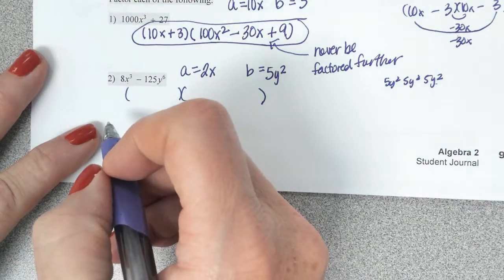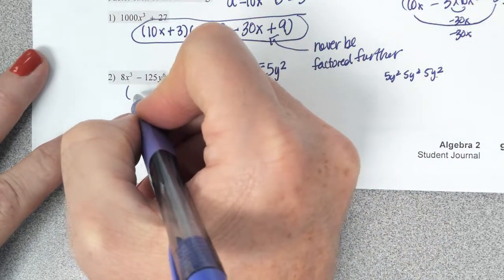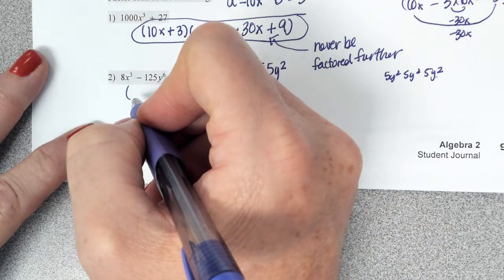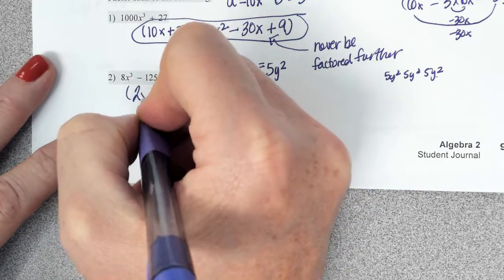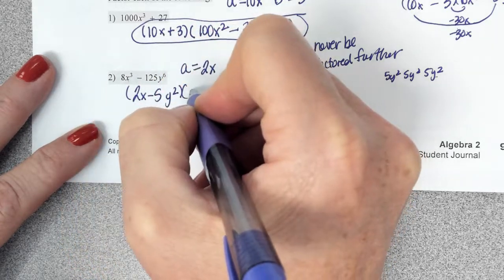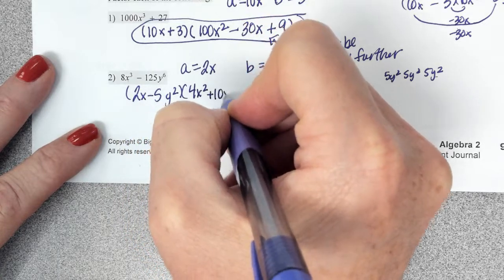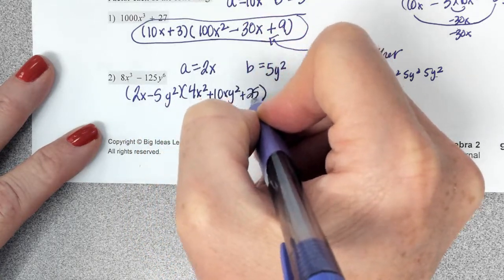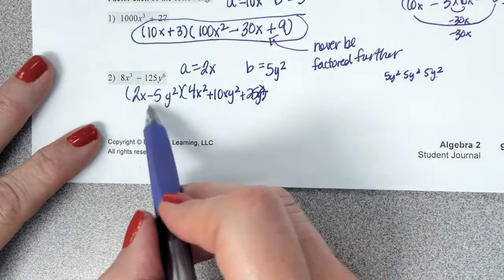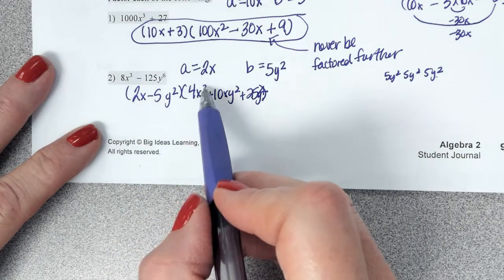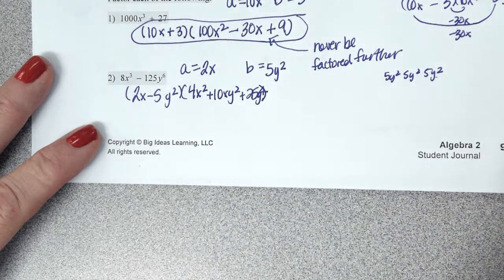Taylor, do you have it? Just tell me when you're ready. Keep going. Very good. It's y to the 4th there. So she did a minus b, a squared plus ab plus b squared. This is 25y to the 4th.